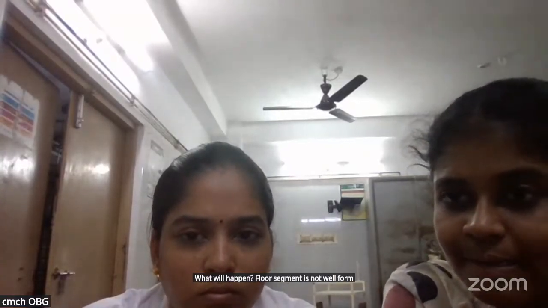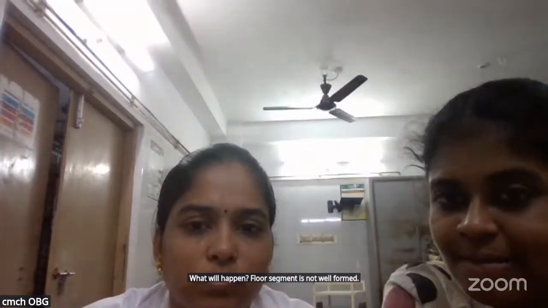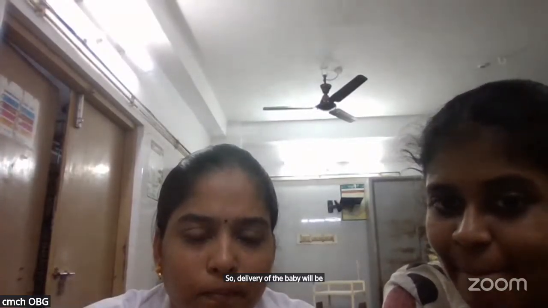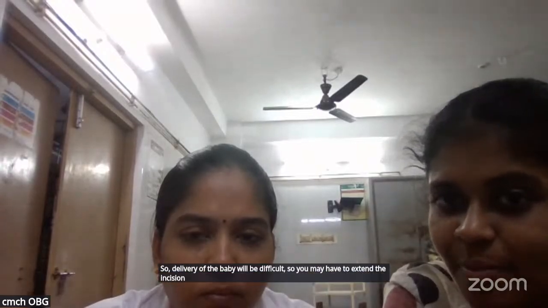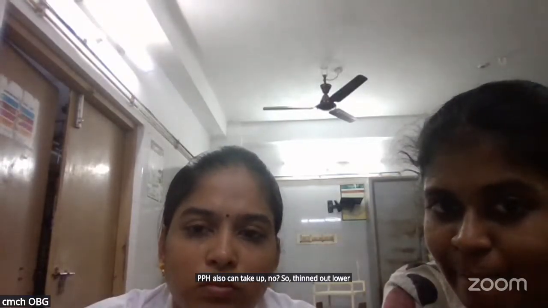What will happen? The lower segment is not well formed, so delivery of the baby will be difficult. You may have to extend the incision, and sometimes the incision can get extended upward. PPH can also occur, no? With a thinned out lower uterine segment, delivery will be easier and bleeding will be less.